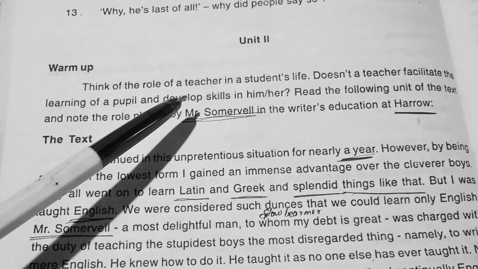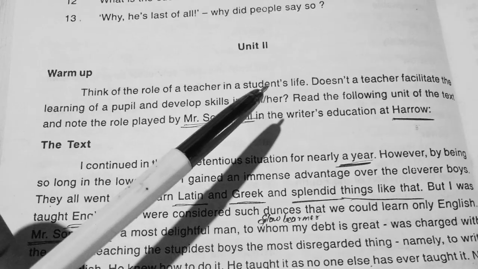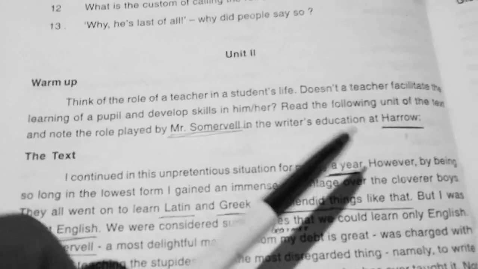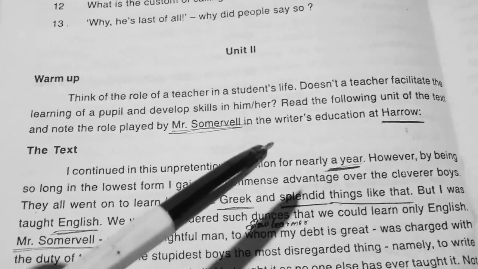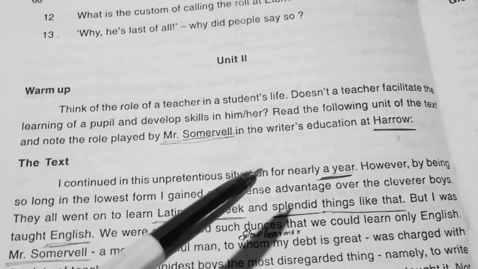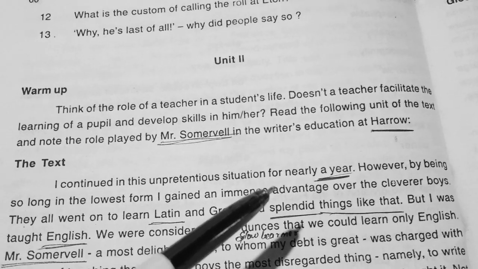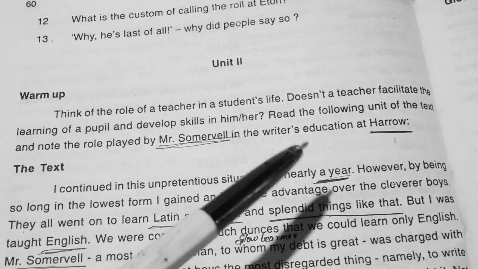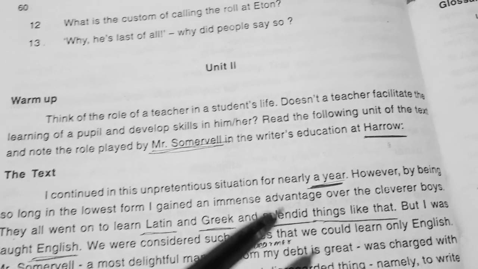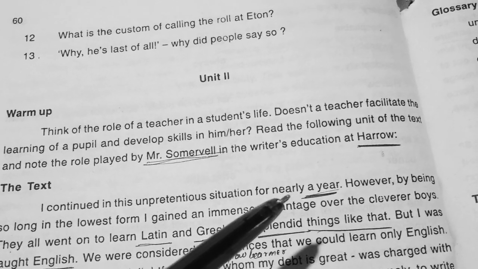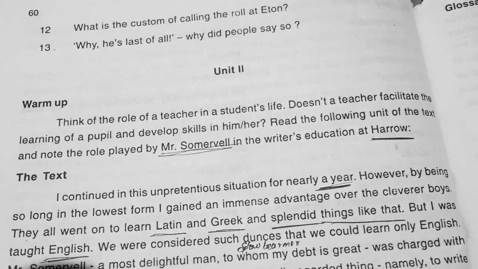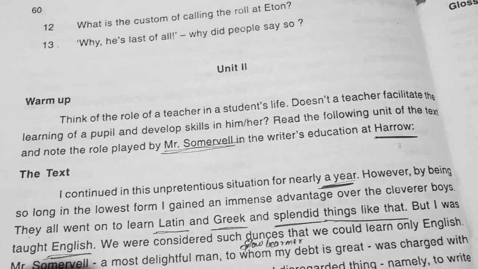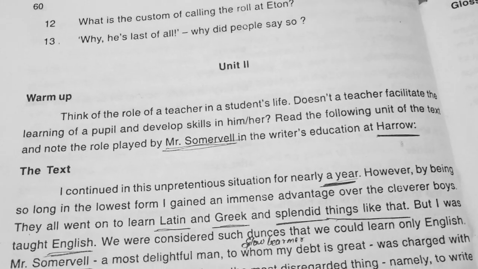Think of the role of a teacher in a student's life. A very important character in a student's life. Doesn't a teacher facilitate the learning of a pupil and develop skill in him or her? Yes, absolutely. A teacher's duty is to facilitate the learning of the pupil and the development of his or her skills. Read the following unit of the text and note the role played by Mr. Somerville in the writer's education at Harrow. So here, Mr. Somerville is a teacher and he is playing a very important role in the education of Winston Churchill at Harrow.